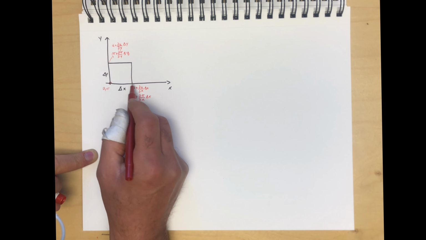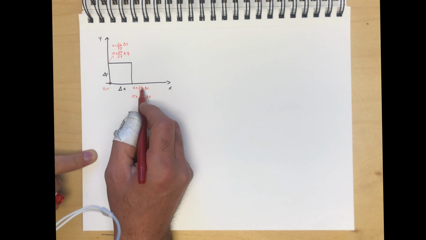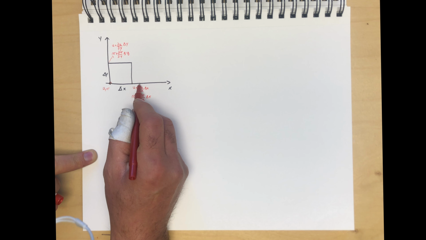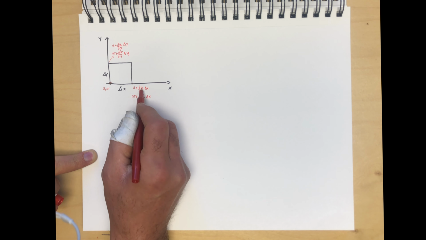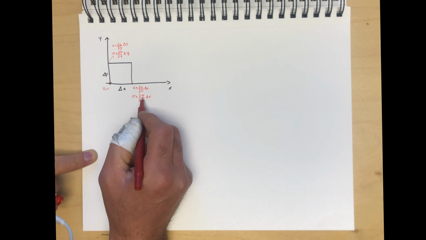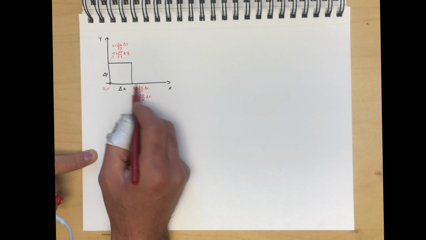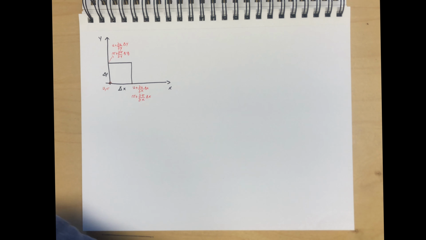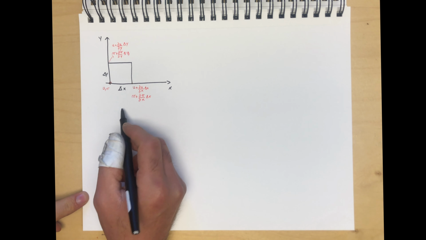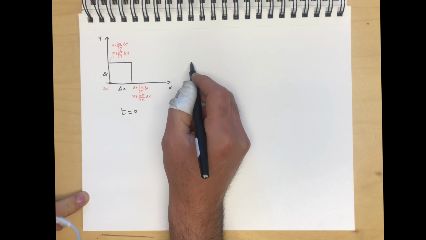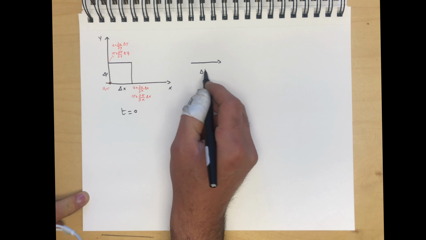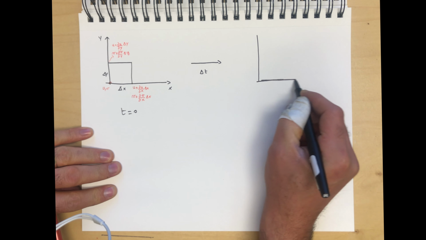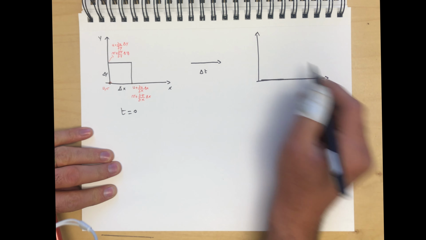So at both of these points, the velocity gradient is going to move this point in the x direction and also in the y direction: du by dx and dv by dx, and so on. Same thing over here. Okay, so this is at time t equals 0. In a small increment of time, delta t, what happens to this element?